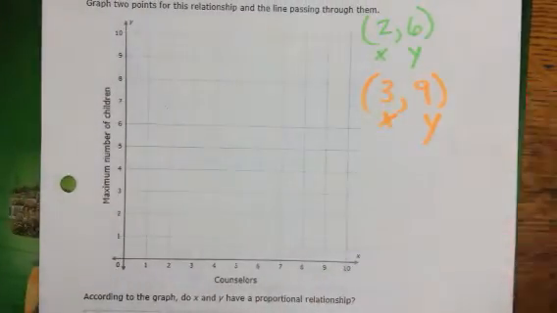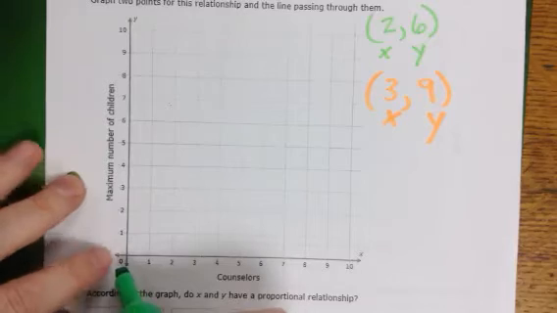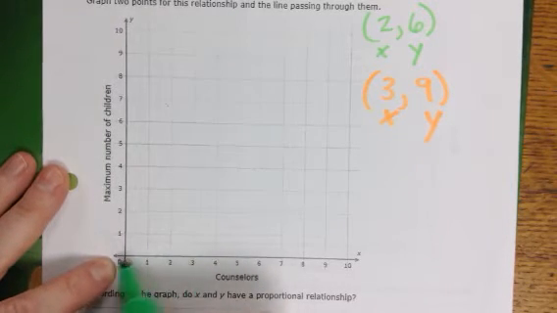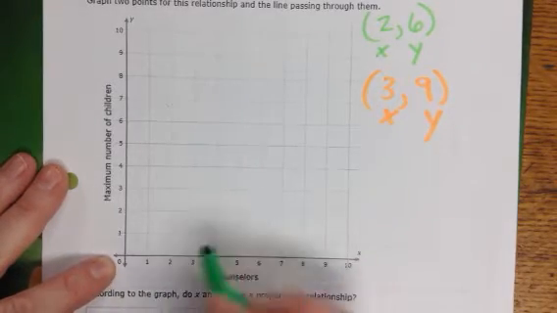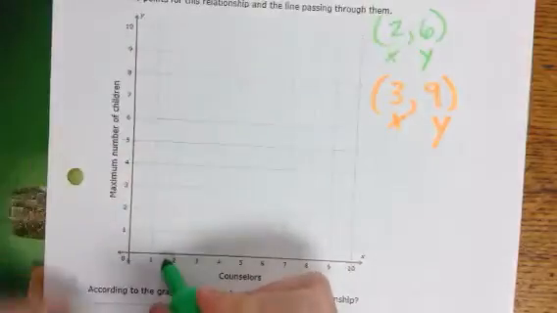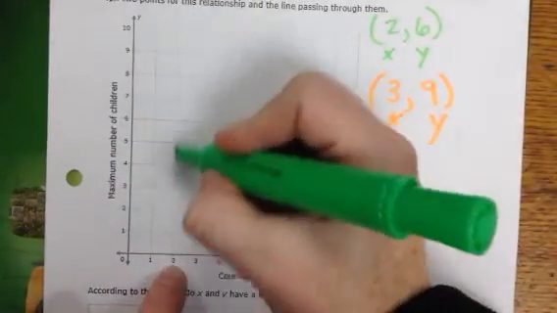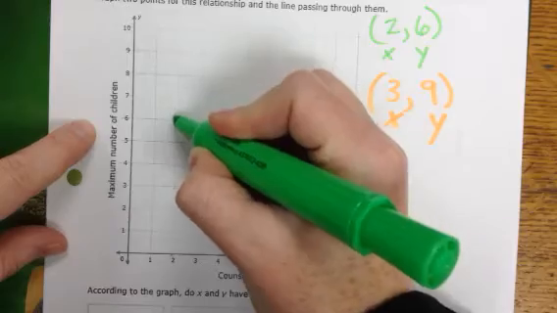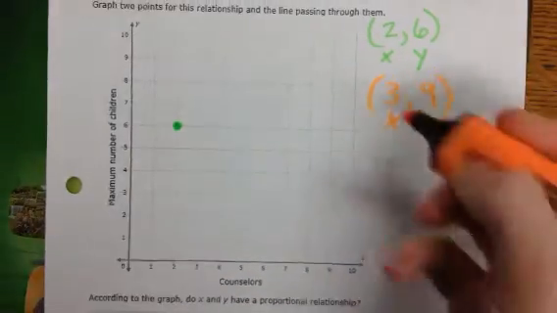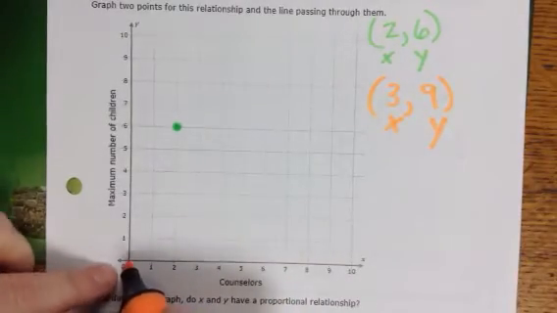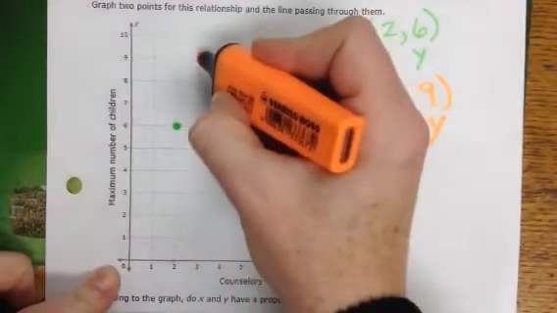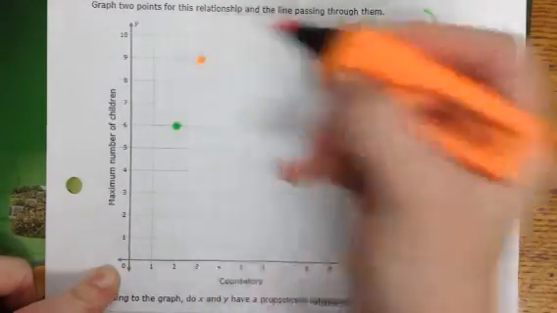Okay, so my first point, I'm starting from the origin. Remember that stood for 2 counselors. So down here on the x-axis, it says counselors. So I'm going over to 2. And then that 6 was for the number of children. So I'm going to go up and put my first point. Okay, my second point was (3, 9). So I'm starting from the origin, right to 3, up to the number 9.